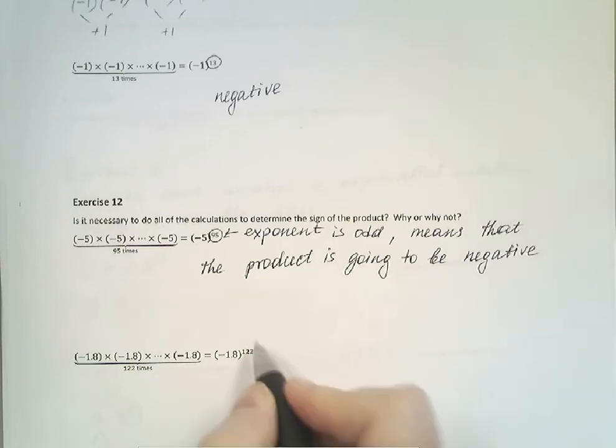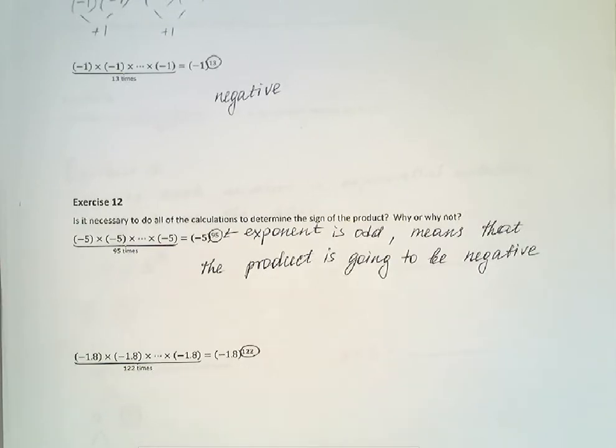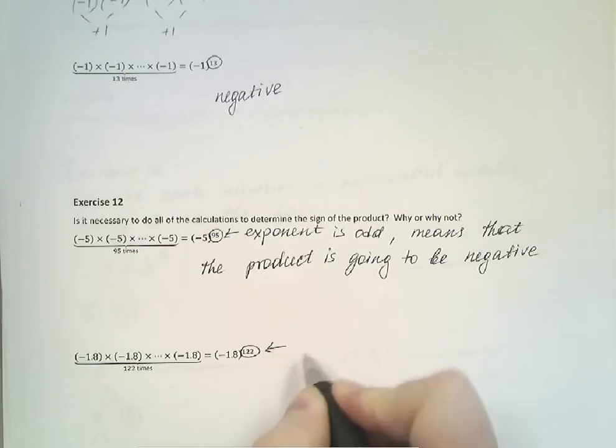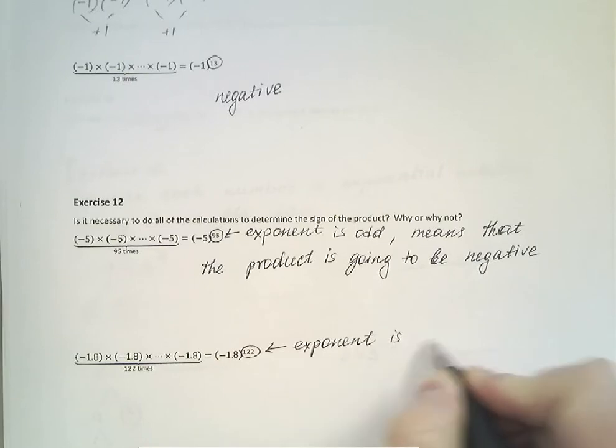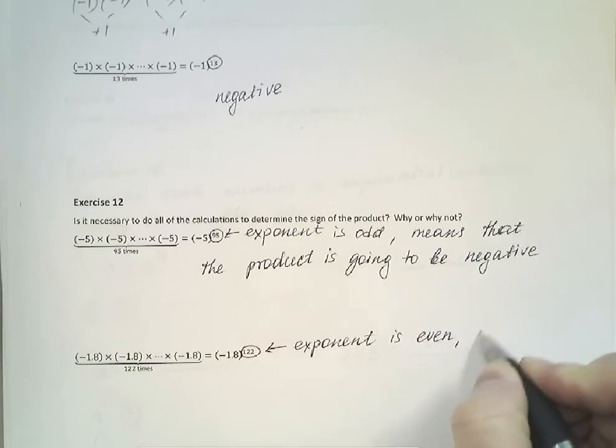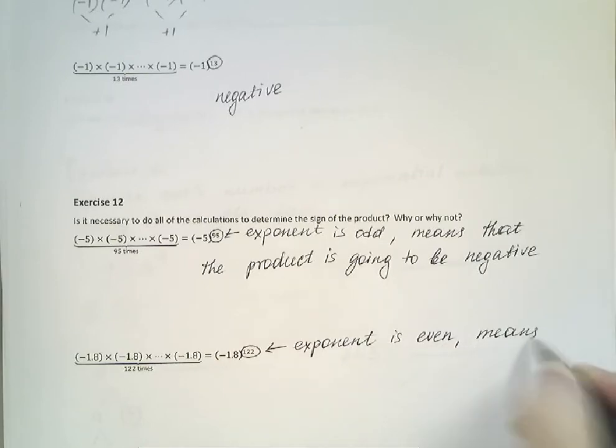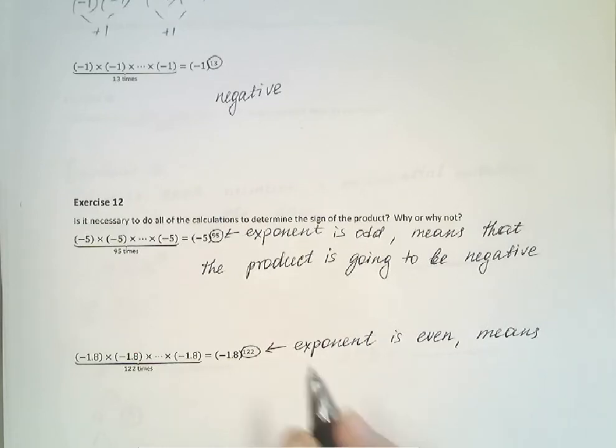And when the exponent is even, it means that the product is going to be positive.